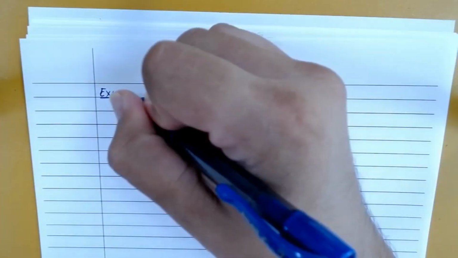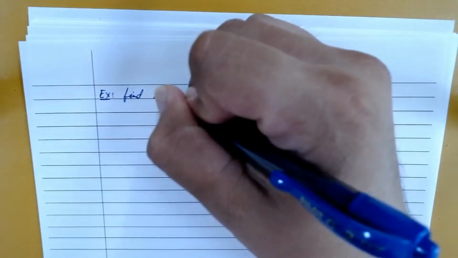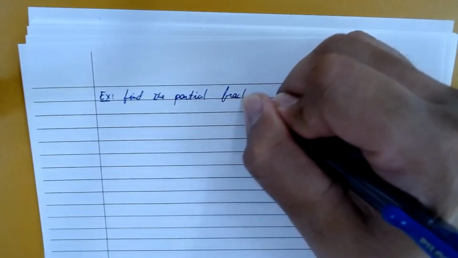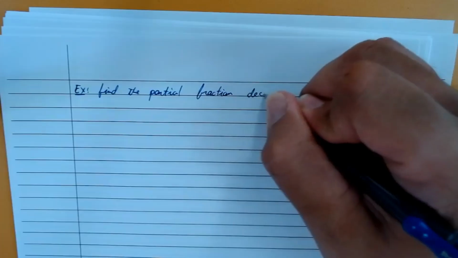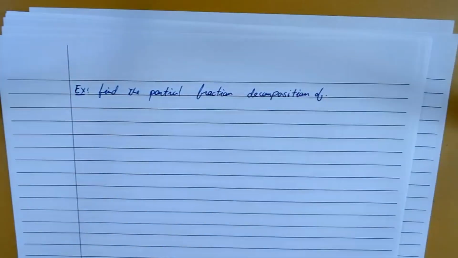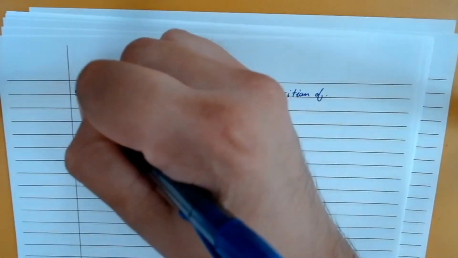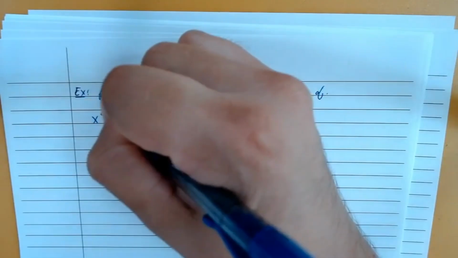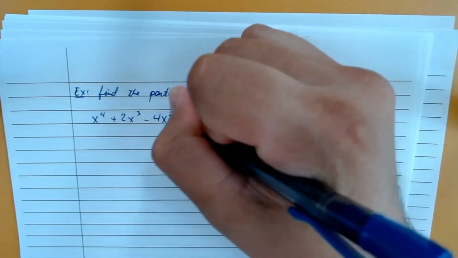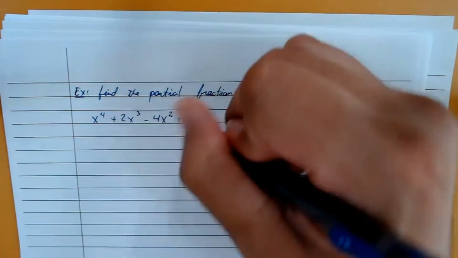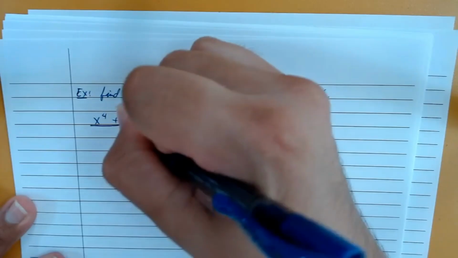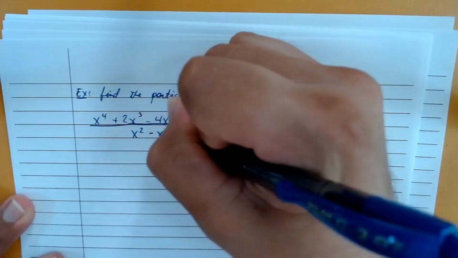here the directions read the same. We're going to find the partial fraction decomposition of x to the power 4 plus 2x to the power 3 minus 4x to the power 2 plus x to the power 1, or you can just say plus x, minus 3, all over x squared minus x minus 2.